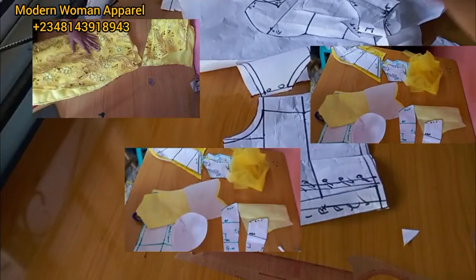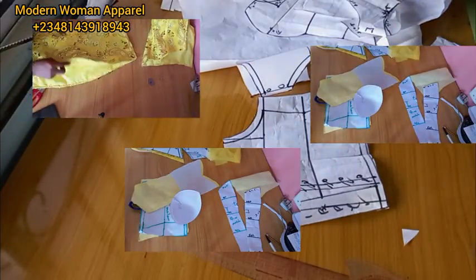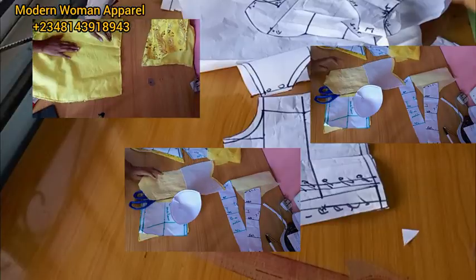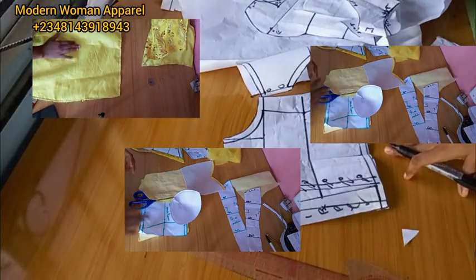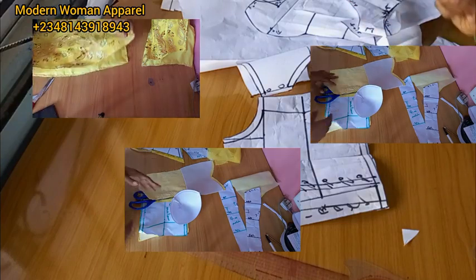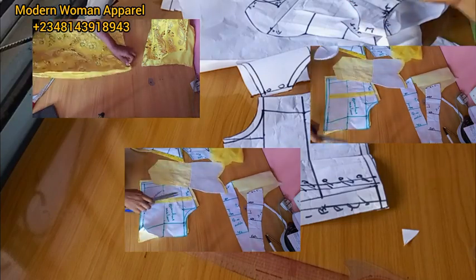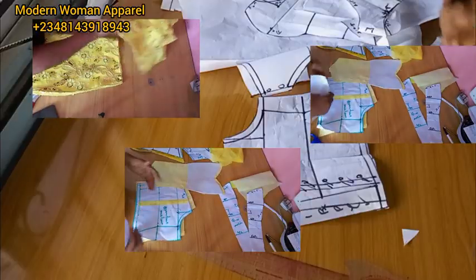So guys, we are going to be stopping here for this part 1. We already have the part 2 of this video where we transferred all these patterns to fabric and did the overall sewing process. So you will find the link to the part 2 of this video in the comment section.